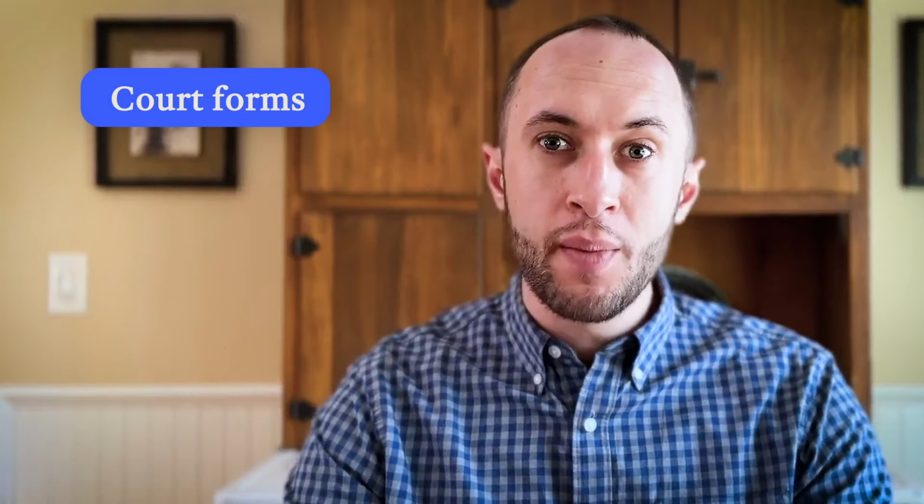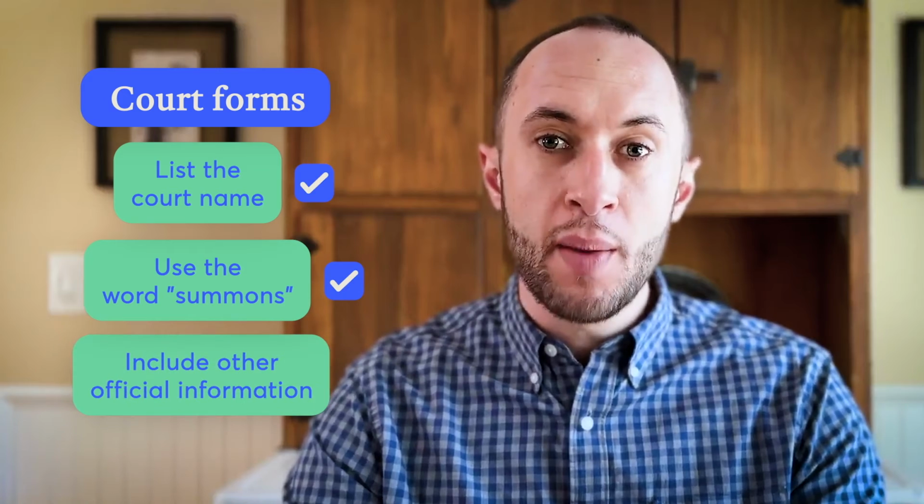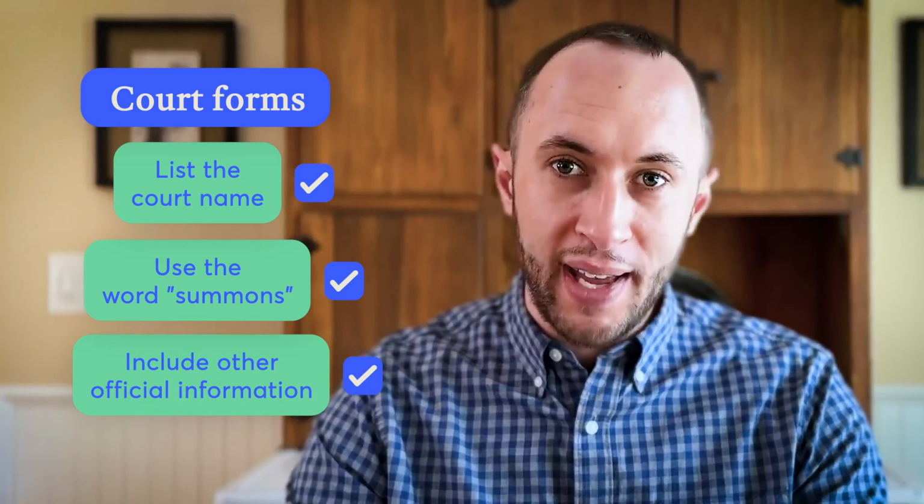Talk about formal. This matters because some debt collectors will send forms that look like legal documents but actually aren't. And that's illegal in most states, by the way. But if it's actually from a court, the document should list the court's name, use the word summons, and provide some information to tell you that there's been a lawsuit filed against you.